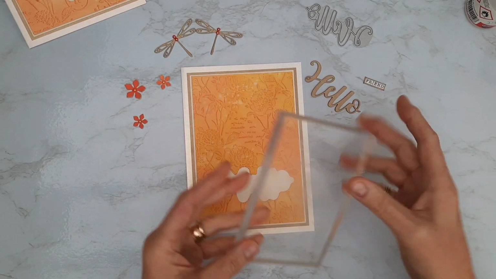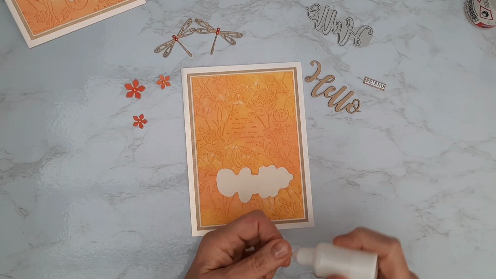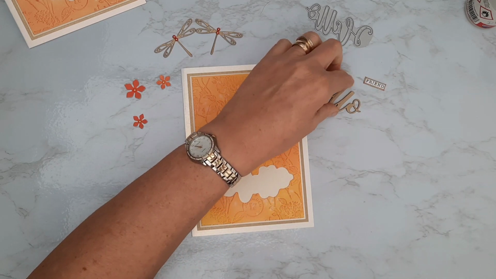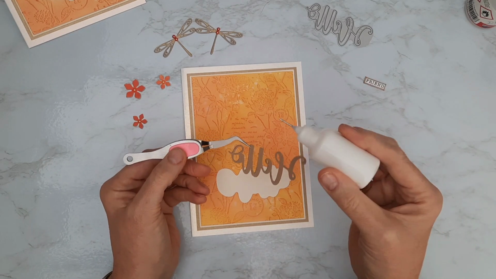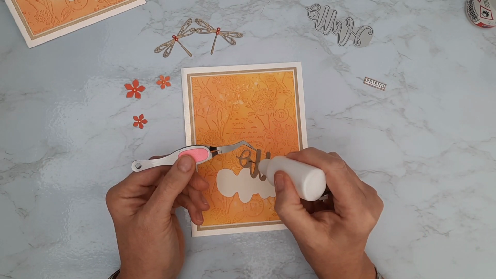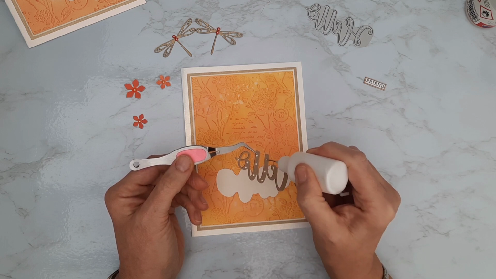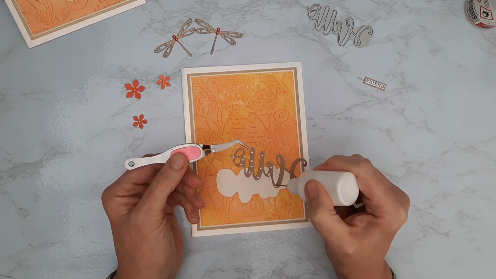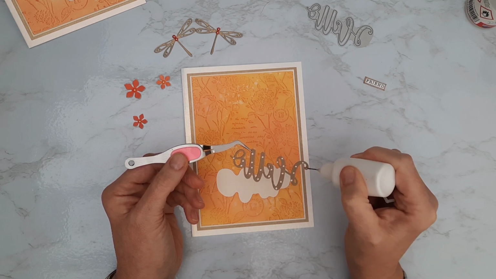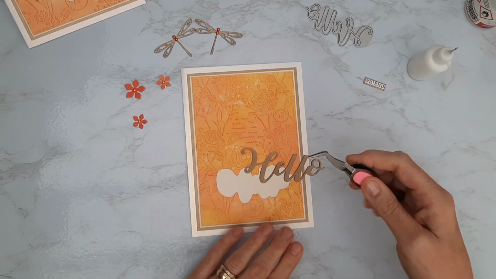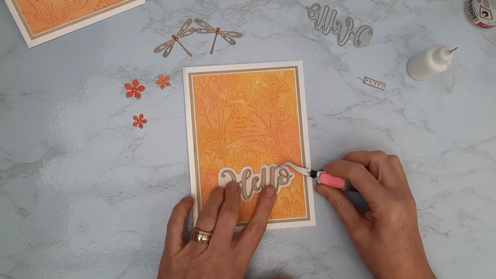I'm going to flick over to my PVA, my tacky glue here, just to pop these in. And we're going to do the sentiment to start off with here. And again, it doesn't need a lot. It only wants little tiny tacks of glue here, just in prominent places, so that we've got this attached to our card. It's going to sink into that kind of aperture that we created with the bubble. And I'm just going to drop this in now, and you can see it just lines up beautifully in there.